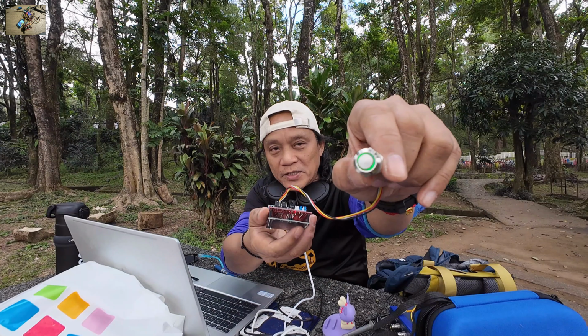Let's say 2 seconds. And then you can actually see every 2 seconds the LED blinks. There you go, 2 seconds, the LED blinks. That's how easy it is. Easy as 1, 2, 3.